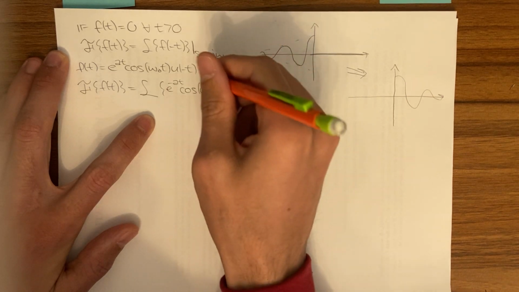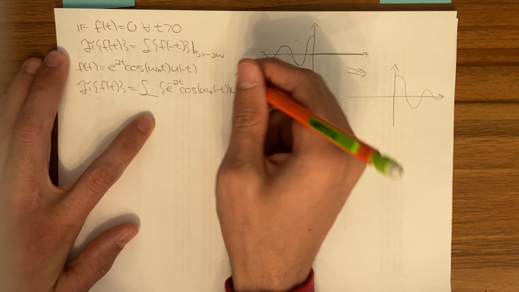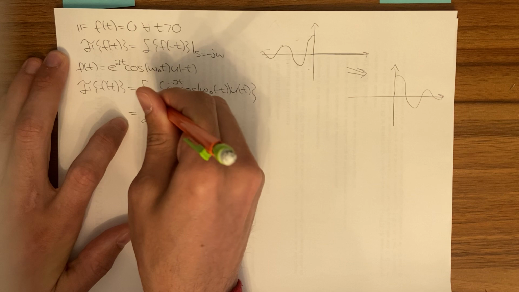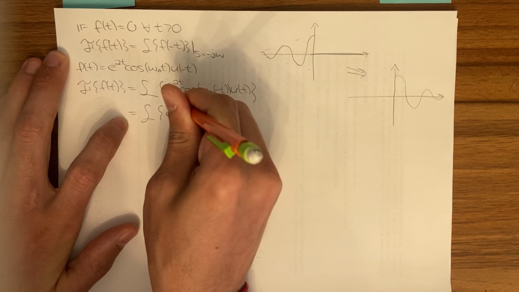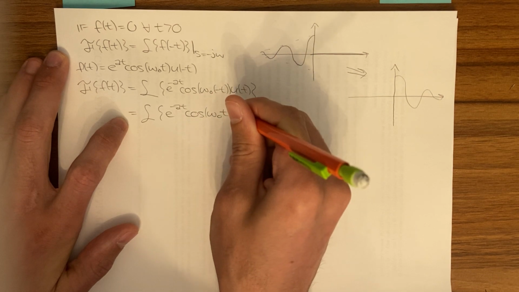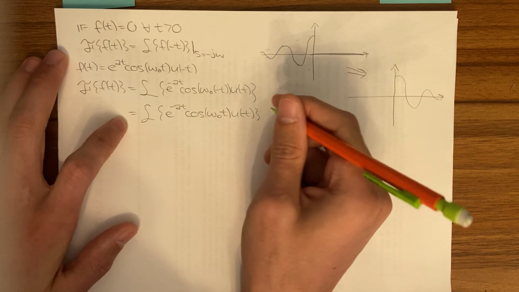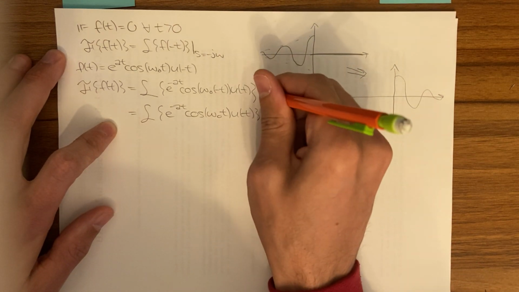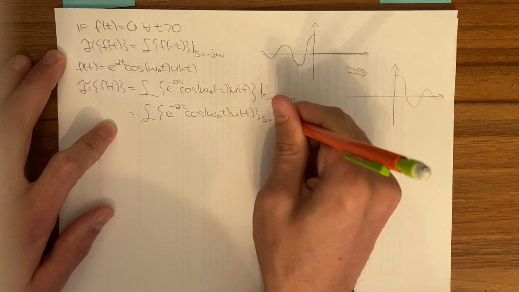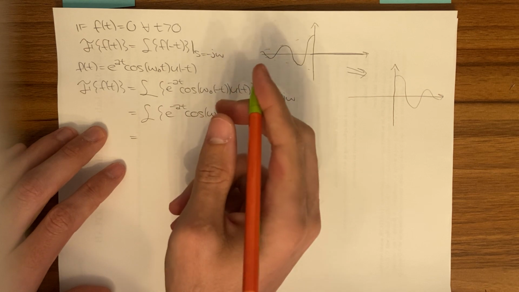Okay, now fortunately cosine's an even function, right? And so if it's negative t or positive t, it doesn't matter. Okay, so this is equivalent to e to the minus at cosine omega naught t u of t. Oh, and again, this is evaluated at s equals negative j omega. Okay, cool.